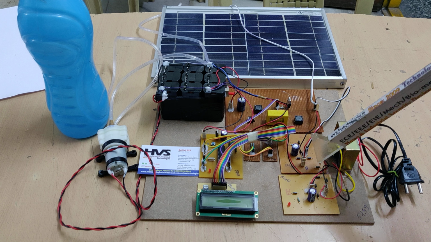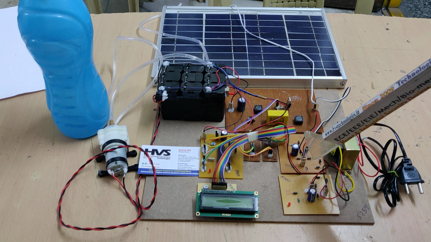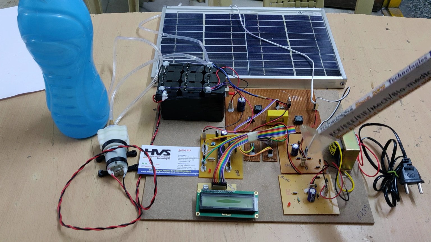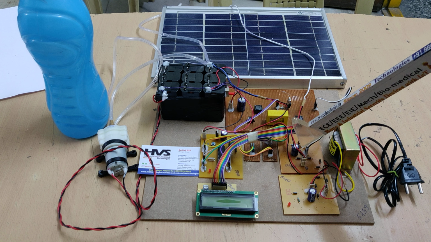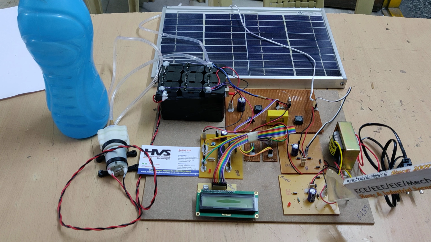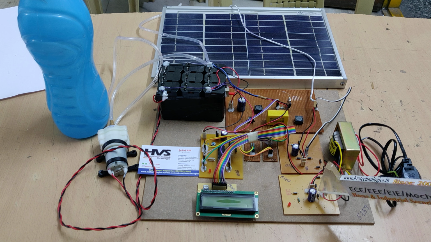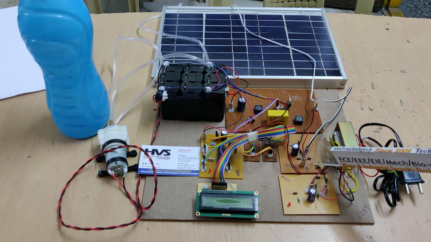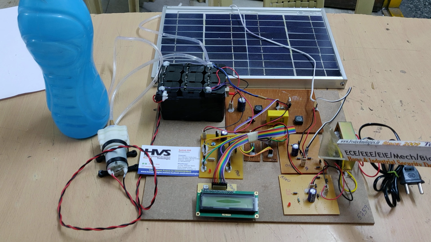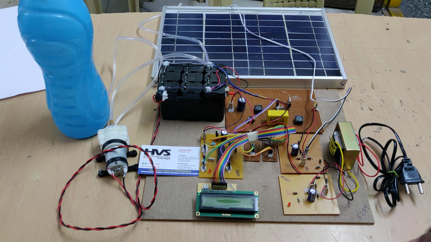So coming to these charging circuits, both charging circuits look the same. Both have a rectifier section, a filtration section and unidirectional diodes. The rectifier is useful for the transformer inputs, acting as an AC to DC converter. But coming to the solar section, this rectifier will act as a polarity corrector.